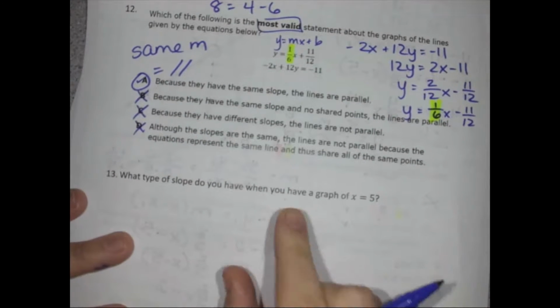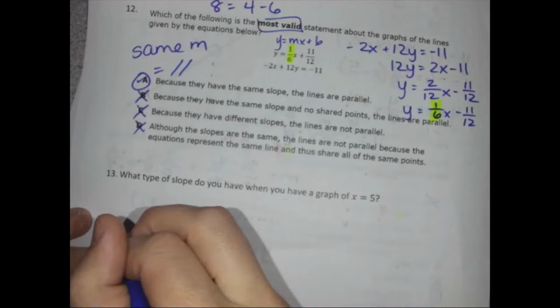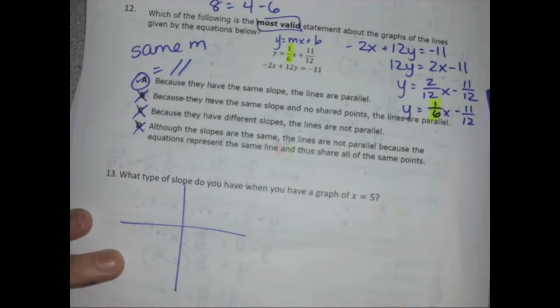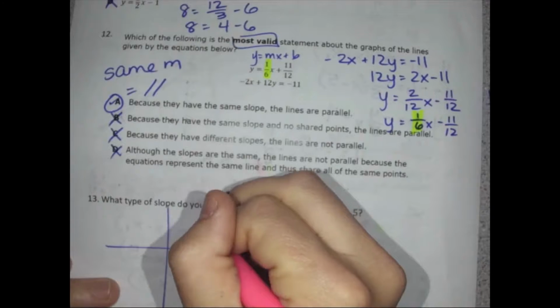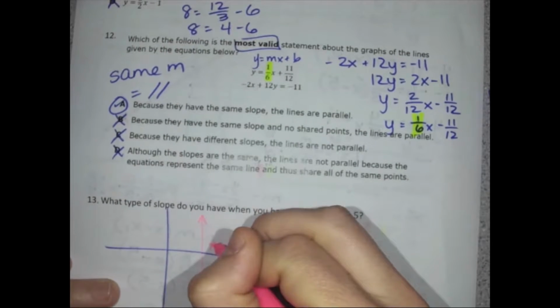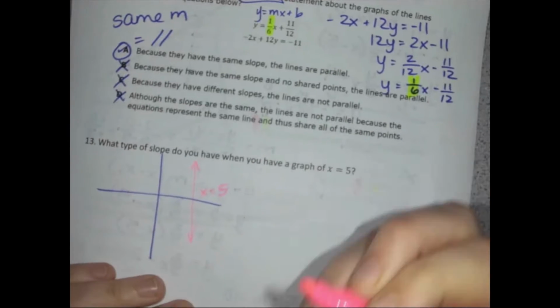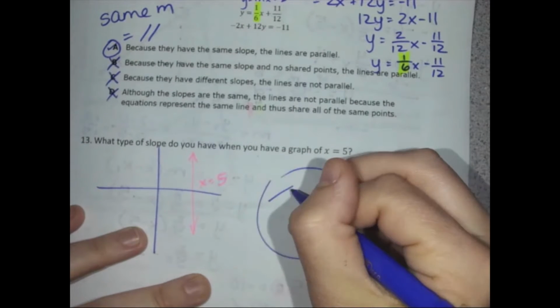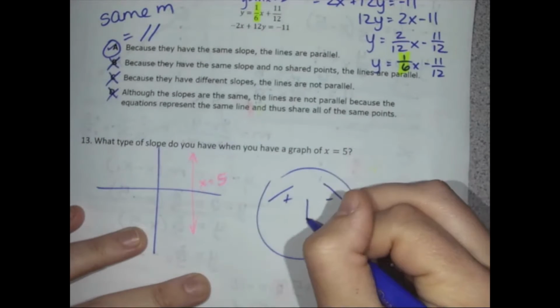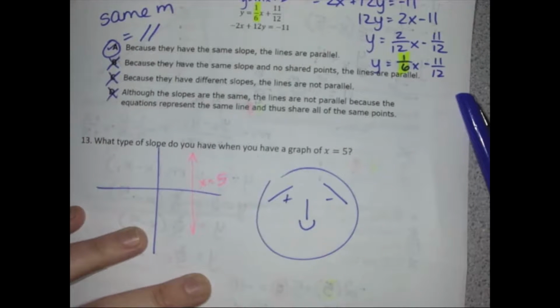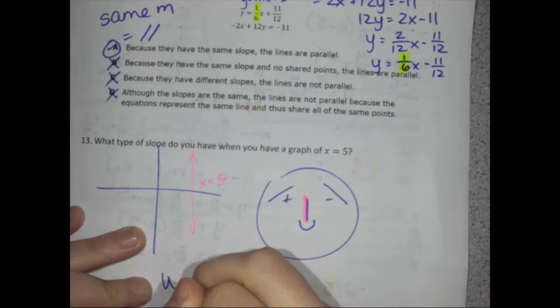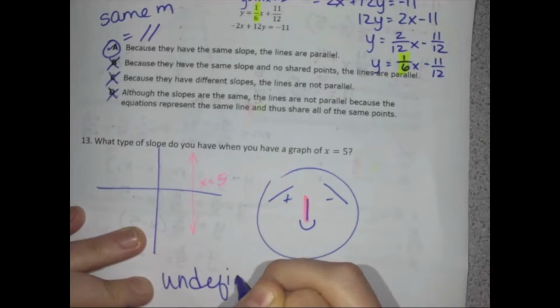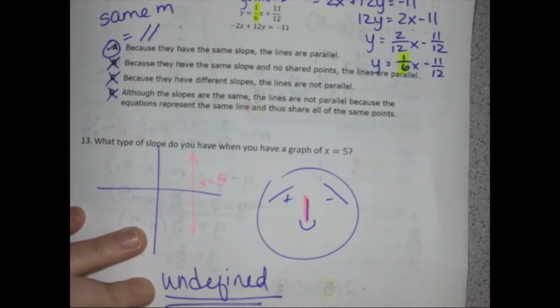What type of slope do you have with a graph of x equals 5? If we graph x equals 5, we get a vertical line through x equals 5. Going back to trusty, ugly Mr. Slopeface, up is positive, down is negative. A vertical line has an undefined slope. This has an undefined slope.